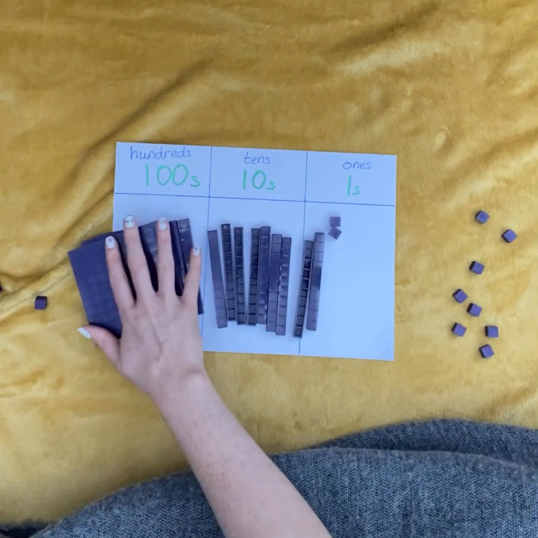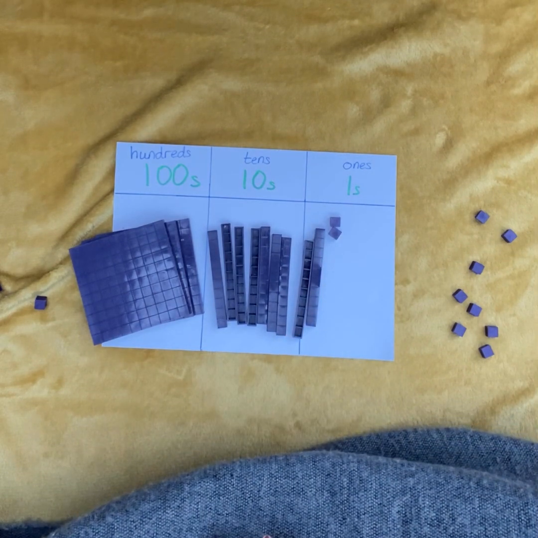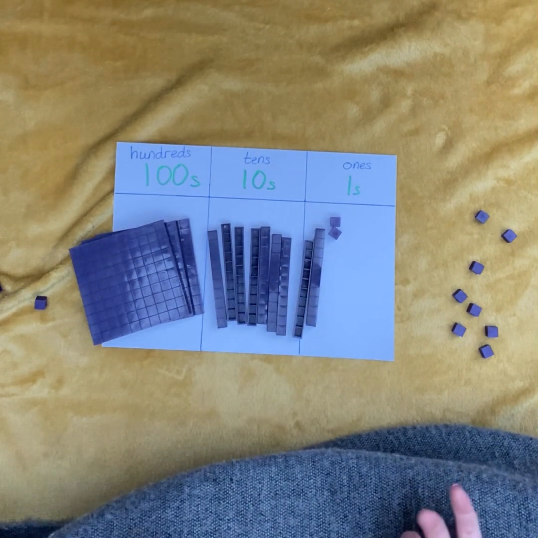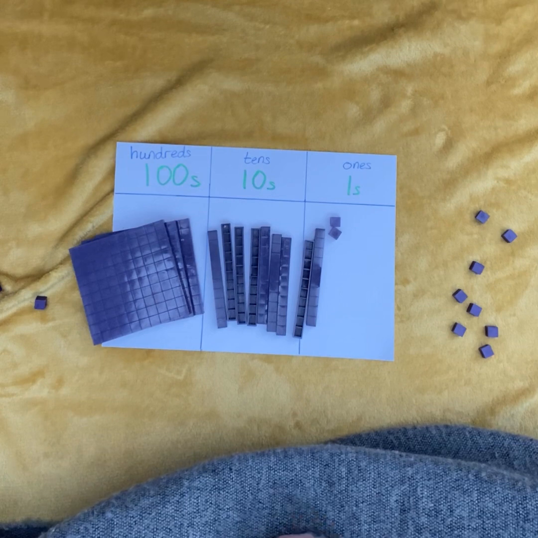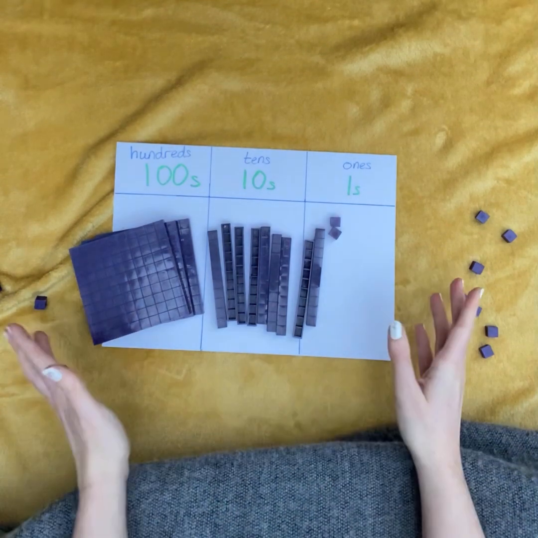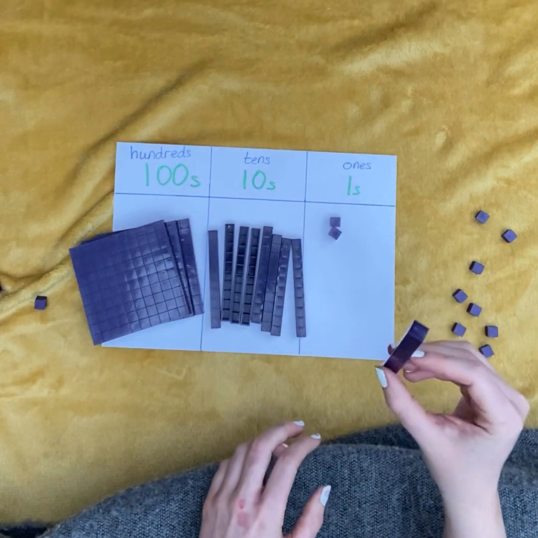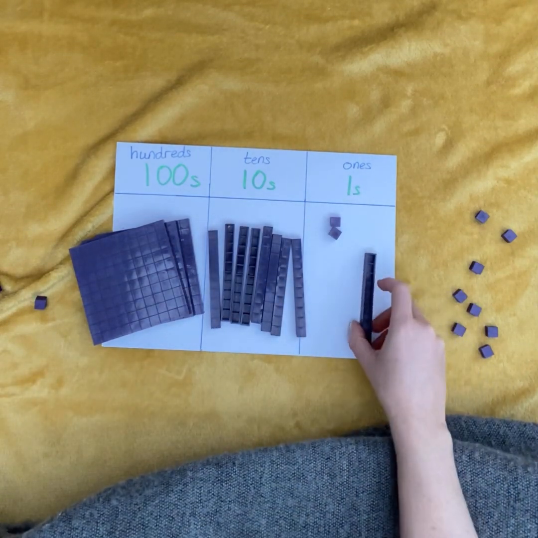So now I've got 392. Now say that I rolled an 8. Oh dear, okay, so I'm not going to be able to spend that right now. I need to regroup. So if I've got 392, I'm going to have to regroup another one of these 10s for 10 ones.